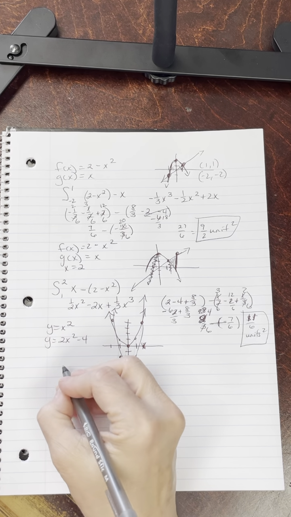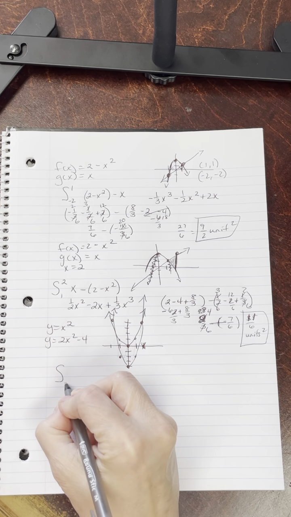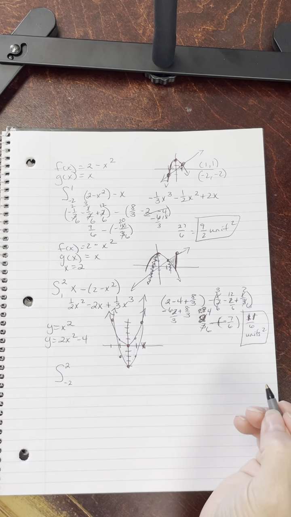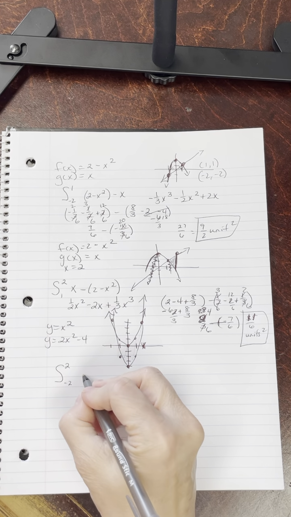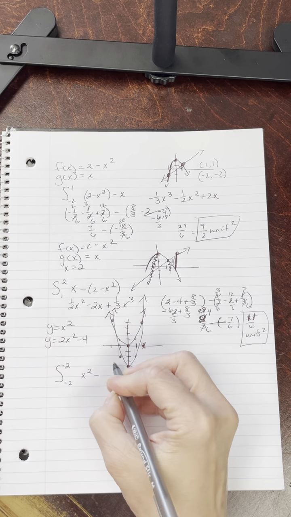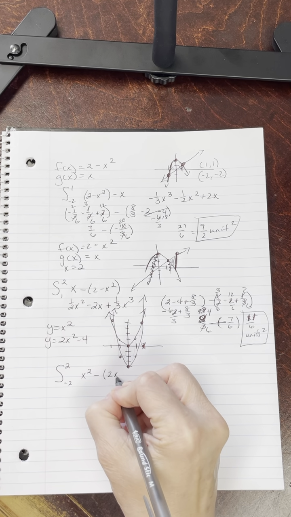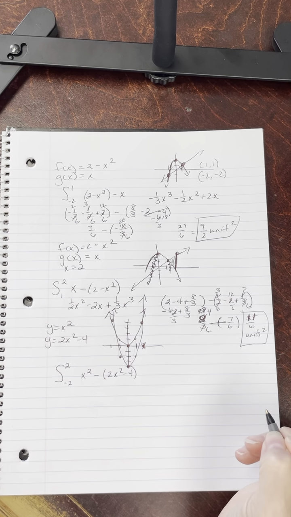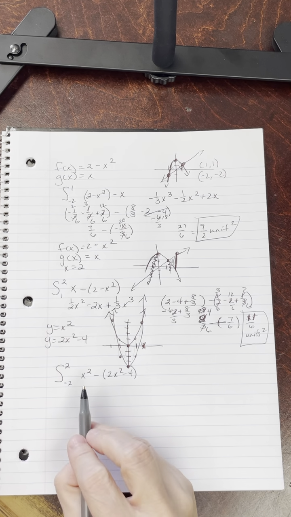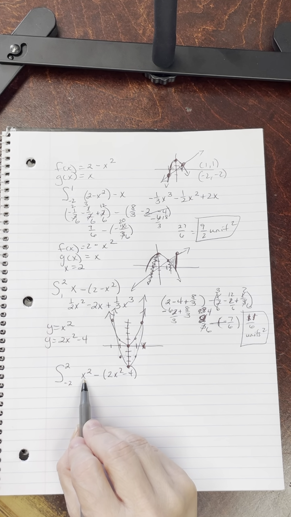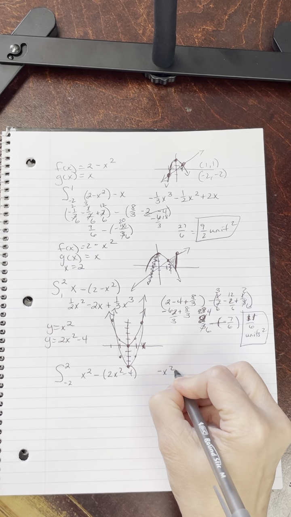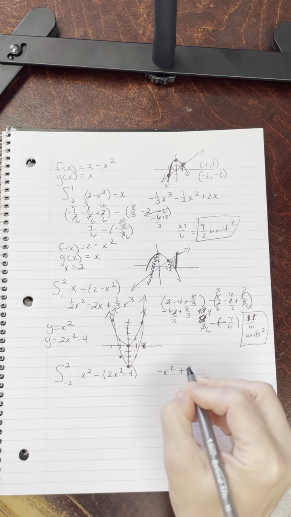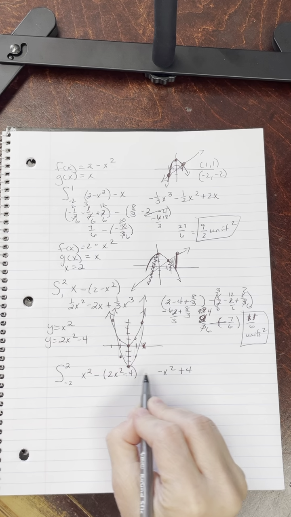So we're going to use the integration of -2 being the smallest, 2 being the highest. So this first one is the upper, so it will be x squared minus the other one, which is the lower one, 2x squared minus 4. And before I do that, I definitely want to put these like terms together. So x squared minus 2x squared is actually -x squared plus 4, because minus a negative is positive.